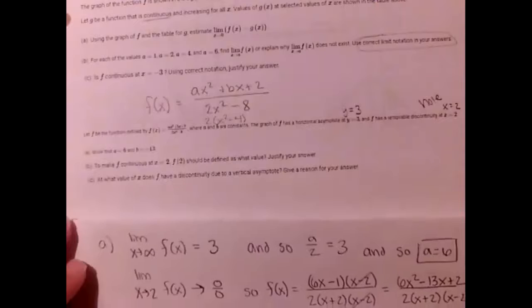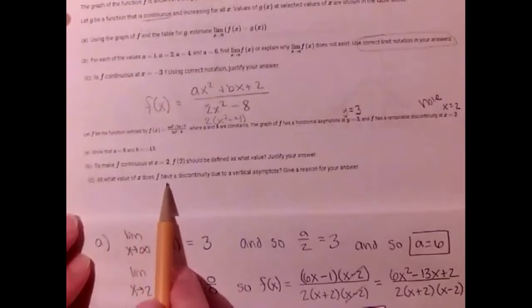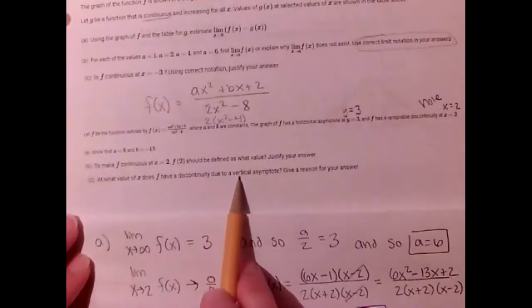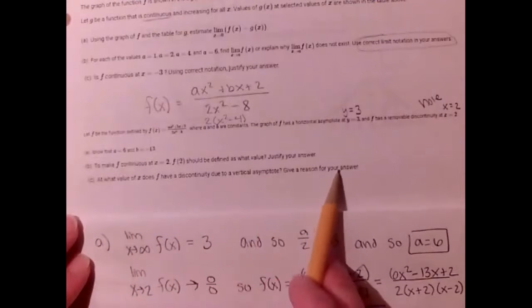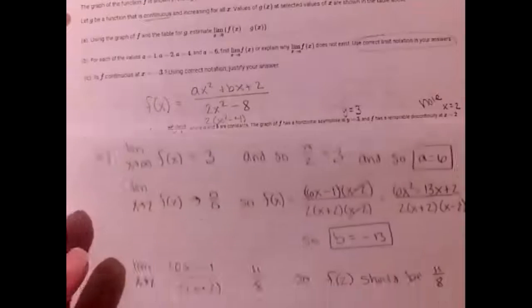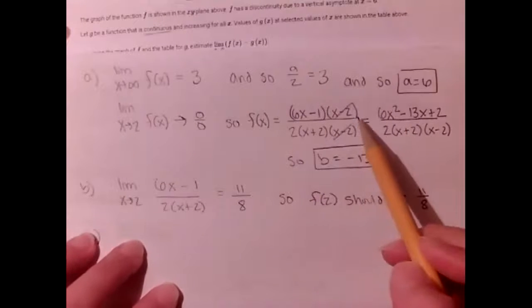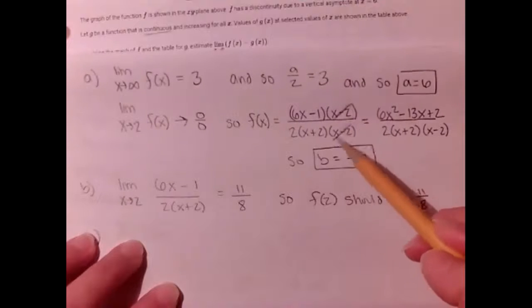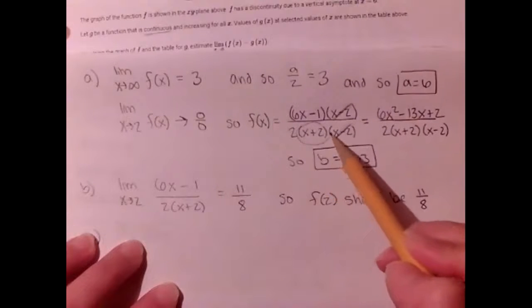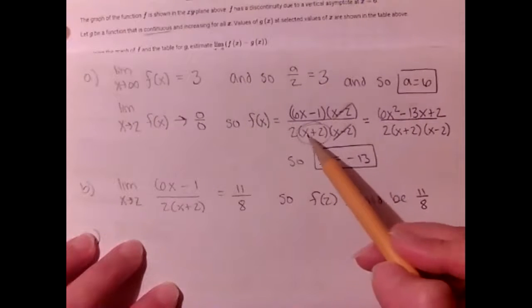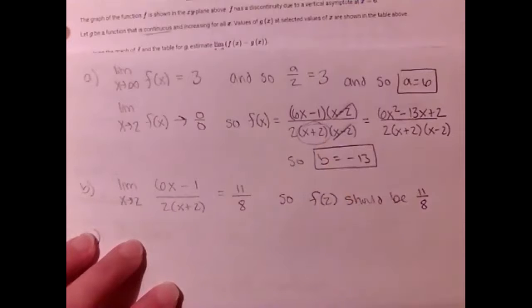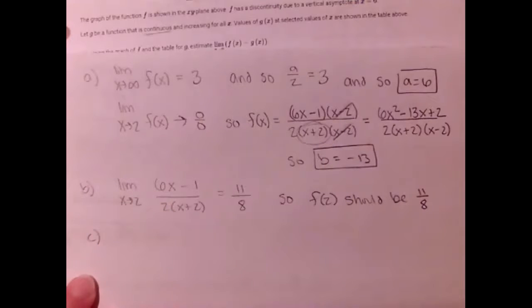All right, and then the last one: at what value of x does f have a discontinuity due to a vertical asymptote? Give a reason for your answer. So they're just saying, where is the vertical asymptote? Well, again, let's look back here because we already did all of this work. This is where the hole was. Where is the vertical asymptote going to have to be? What x value is going to give us a vertical asymptote? Yeah, good.